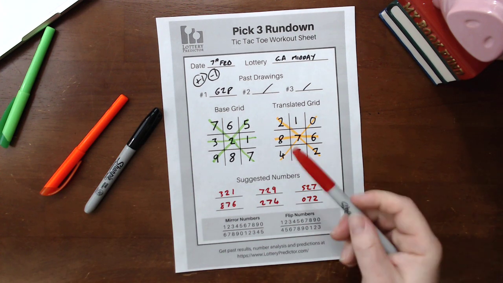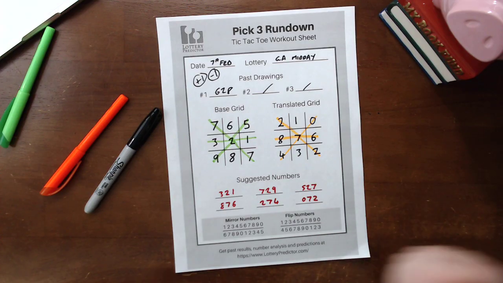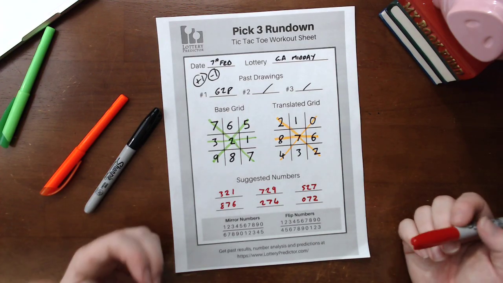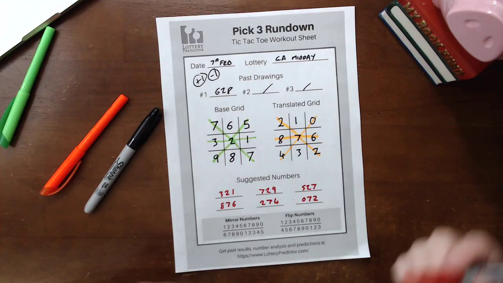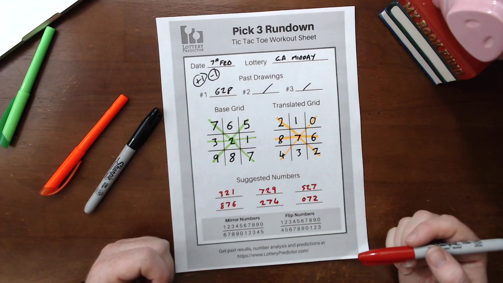So hopefully I'll use this rundown for multiple days, as I've done with other rundowns. You play these rundowns for typically about 2 weeks, and you'll start seeing a number of hits. If the patterns you've picked don't work, maybe try mixing up the patterns and see whether those work instead.